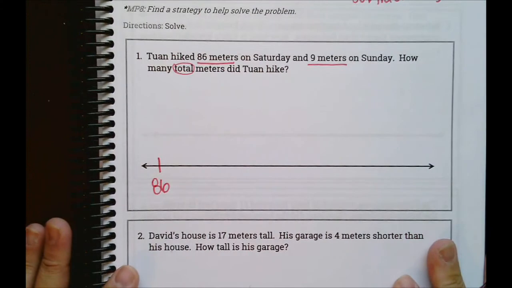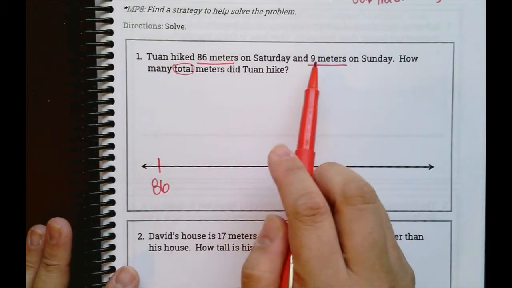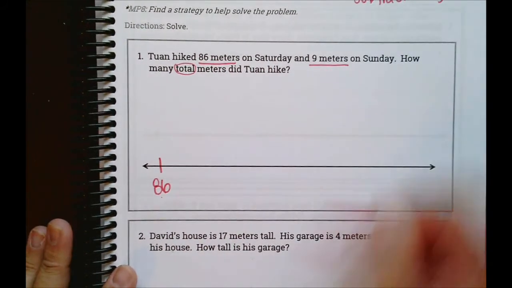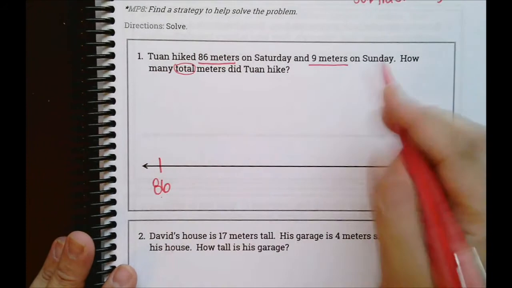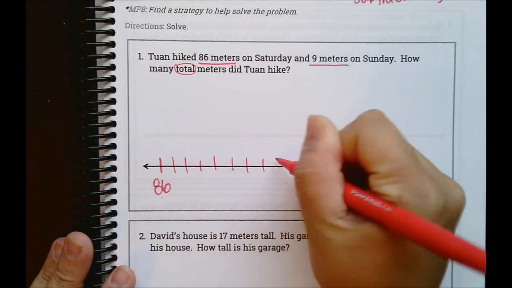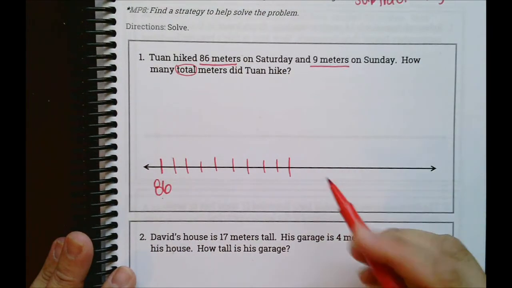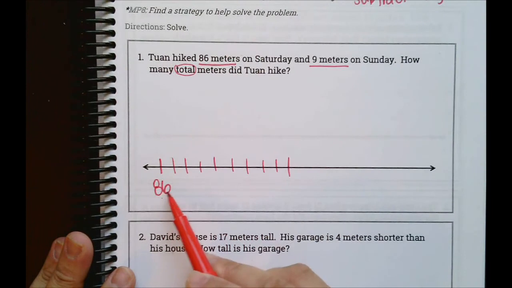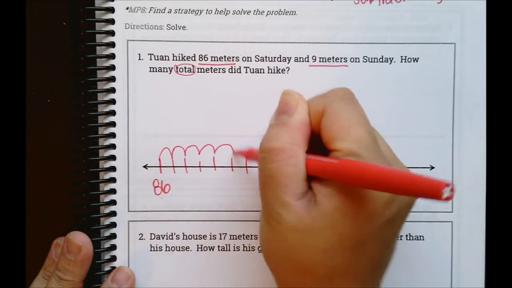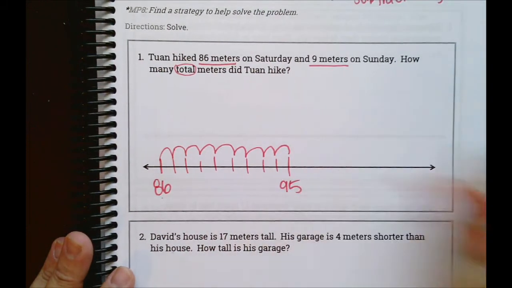86. Okay. And then I need to add 9 to it. Okay, do I just write 9 on there and then that's it? No, I need to add 9 tick marks. So 1, 2, 3, 4, 5, 6, 7, 8, 9. Okay, then all I need to do is count on starting at 86. 87, 88, 89, 90, 91, 92, 93, 95.